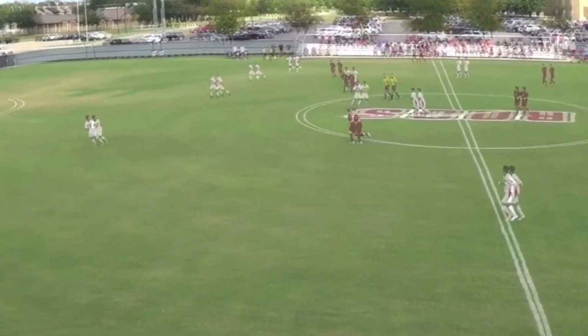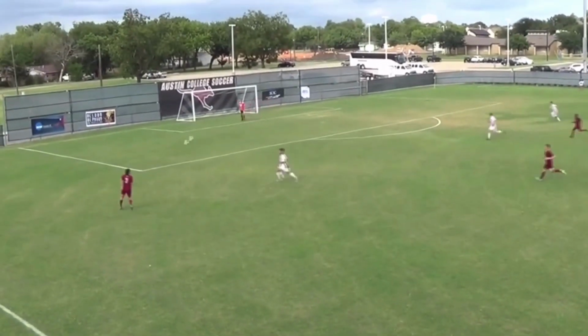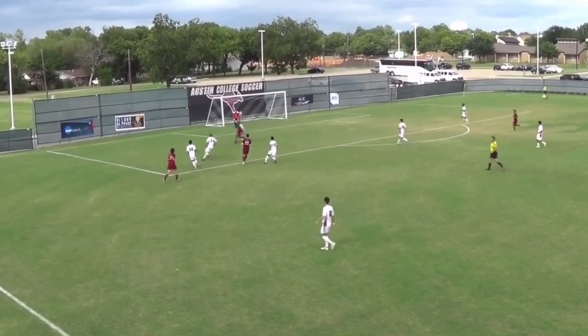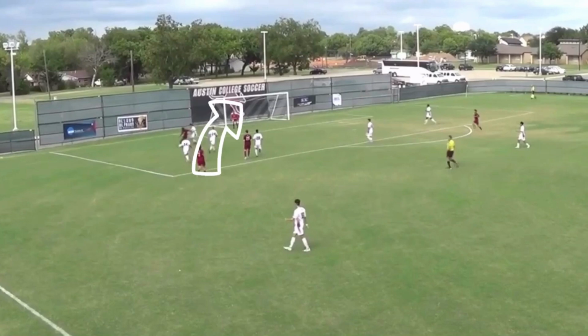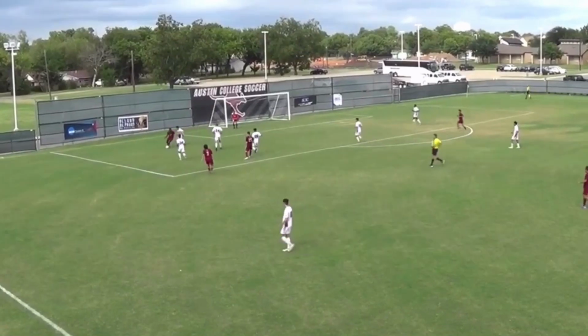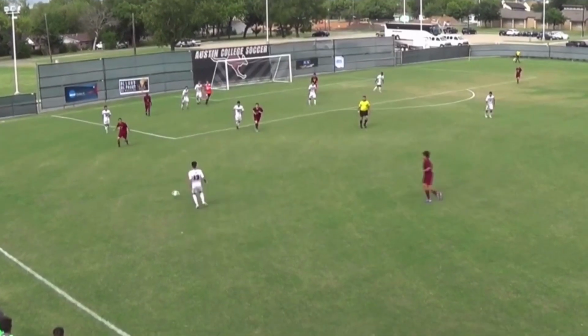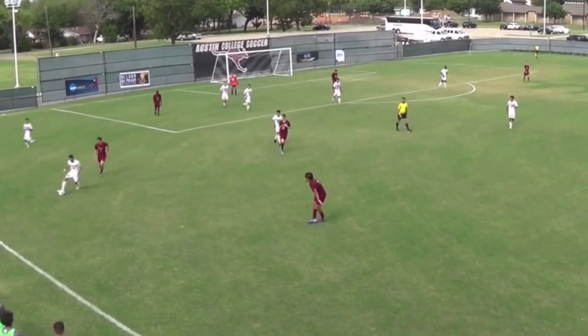So a good switch ball to their wing. He tries to play the forward. My center back, Noe, is right on his back. He holds him up. I drop into the space that Noe left, and then the ball ends up falling right to me. I just play a clear right to the wing's feet, and then we go at him on offense.